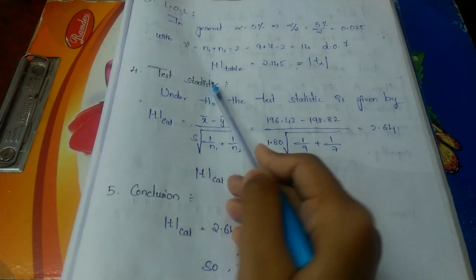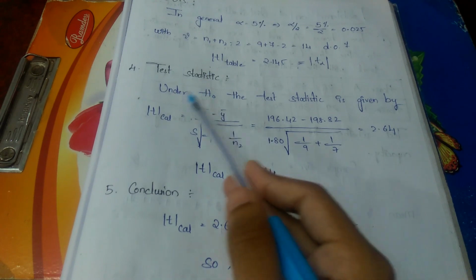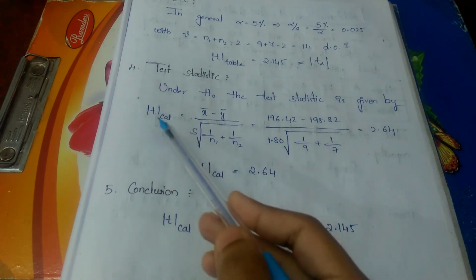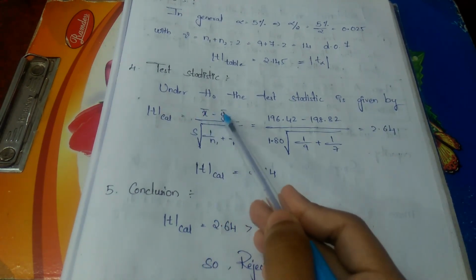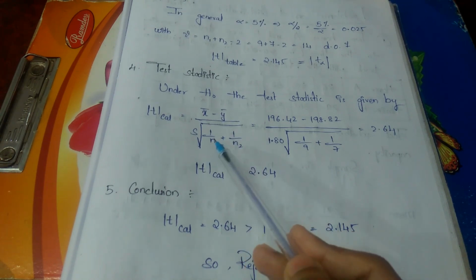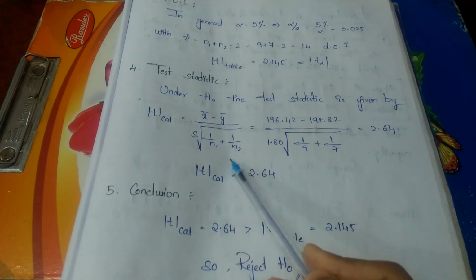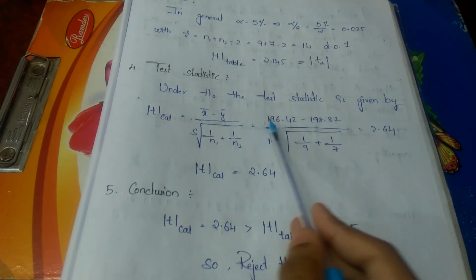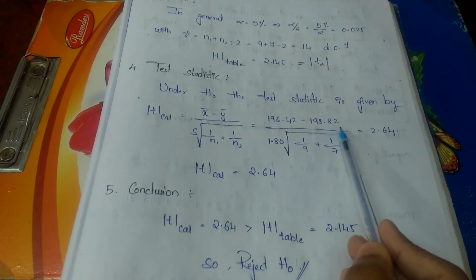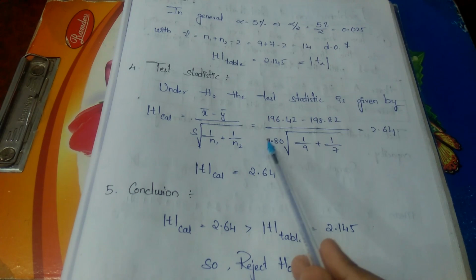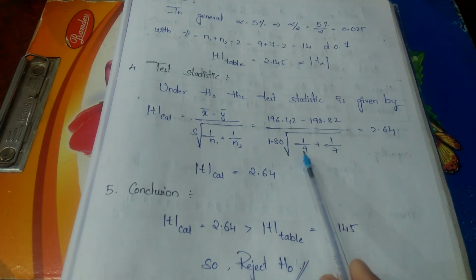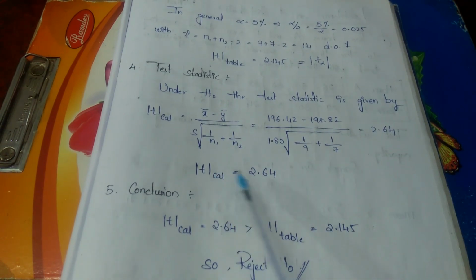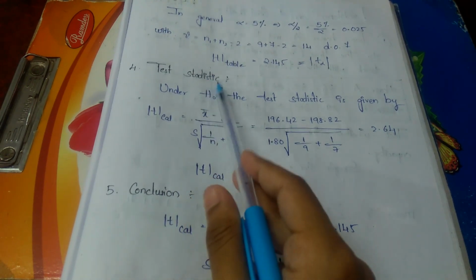Now next we have the test statistic. Under H naught, nothing but under the null hypothesis, the test statistic is given by the formula: calculated t value is equal to x bar minus y bar divided by s into the root of 1 by n1 plus 1 by n2. Now this is the formula given. Substitute the values here: 196.42 minus 198.82 divided by 1.80 into the root of 1 by 9 plus 1 by 7. So this value we get as 2.64. So the calculated t value is 2.64. It is under the test statistic.